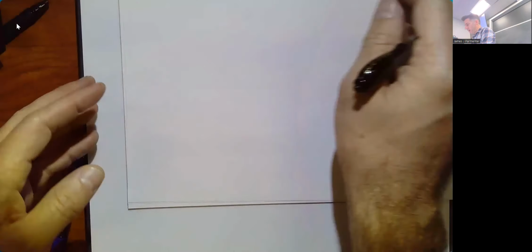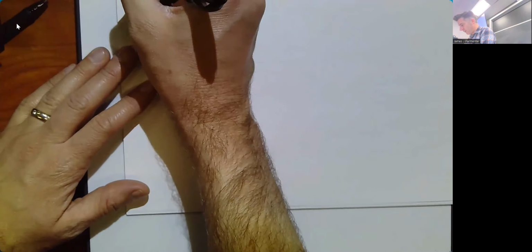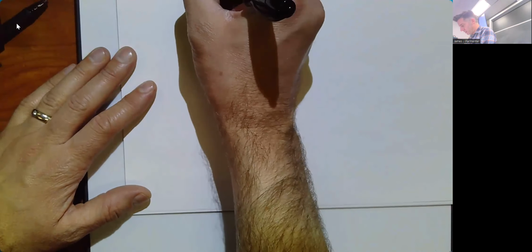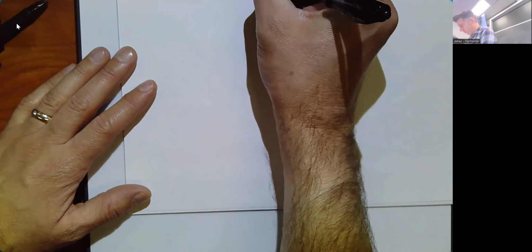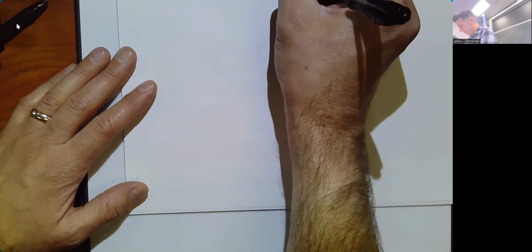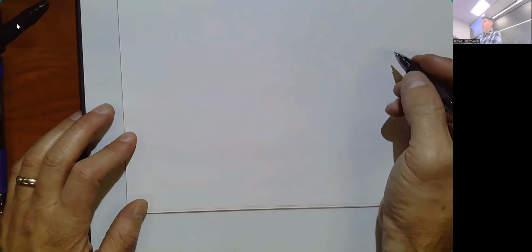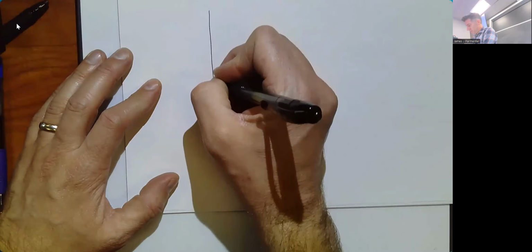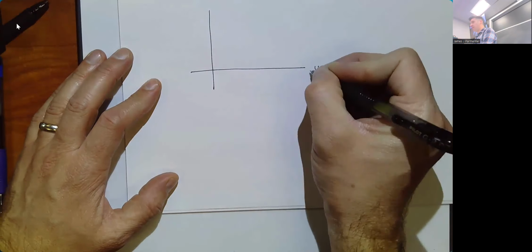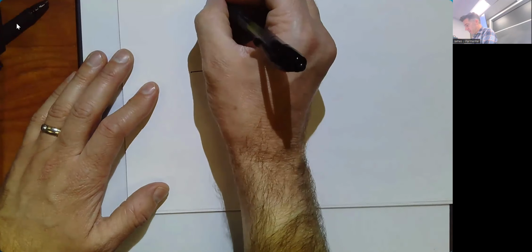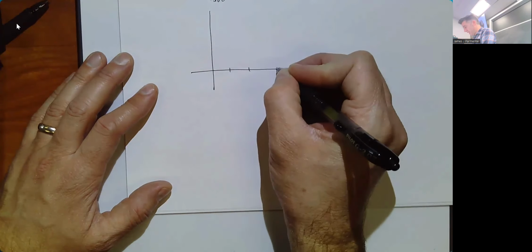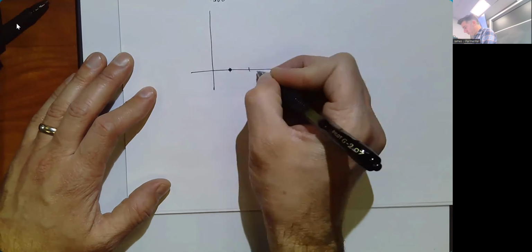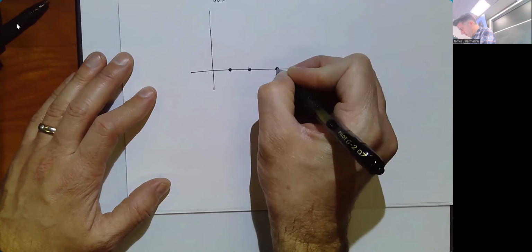So 2A, draw a phase plot for the differential equation dy dt equals y minus 2 times 4 minus y times 7 minus y. The equilibria are 2, 4, and 7. So if we're doing y on the horizontal axis, dy dt on the vertical axis, 2, 4, and 7 are our intercepts.